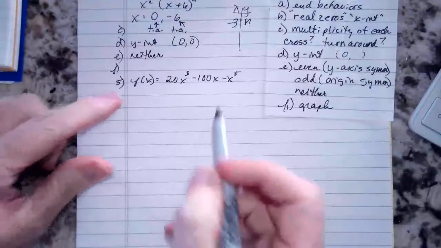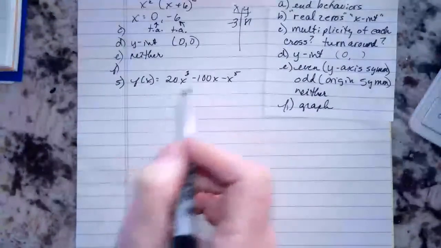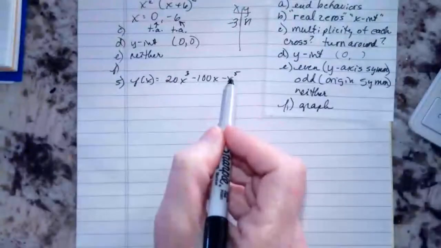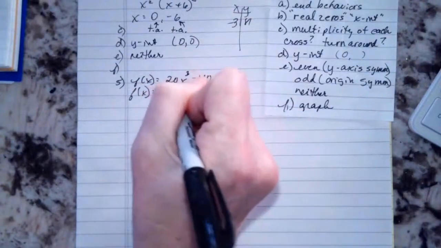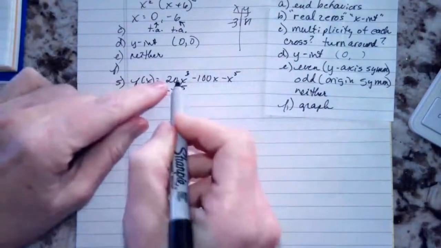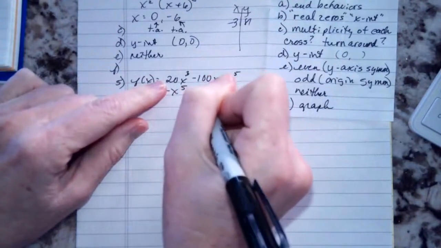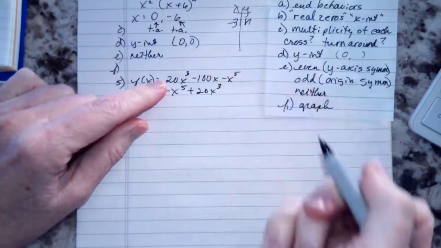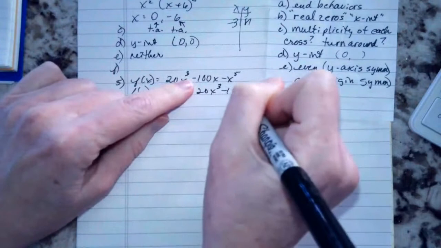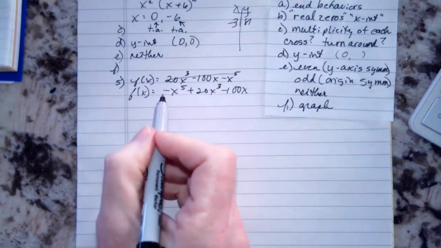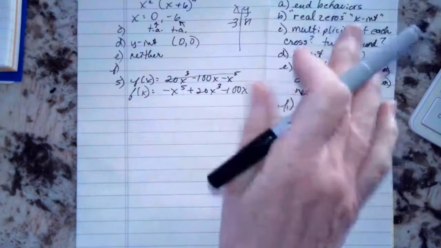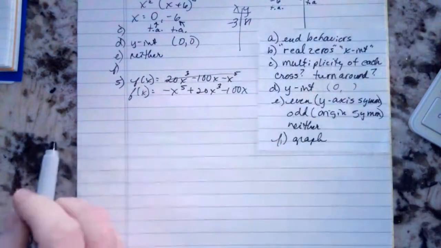Yes. Okay, let's see. This is in the wrong order. We've got to have our big guy first. So let's rewrite him. F of x equals, he's got a negative on him. Then the next lowest one is this 20x to the 3rd. That's a plus 20x to the 3rd. And then this guy. Okay, I'm going to cross him out so I don't get confused there. When you've got a negative on your big guy, you're going to need to factor out that negative. But that's later. First, let's do end behaviors.